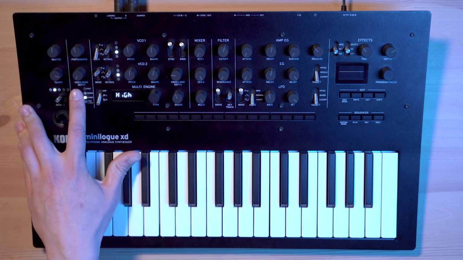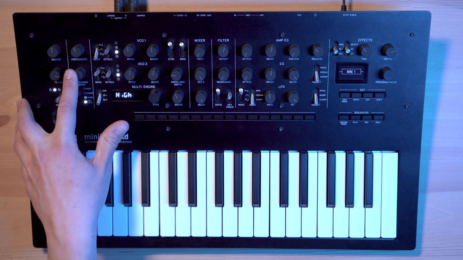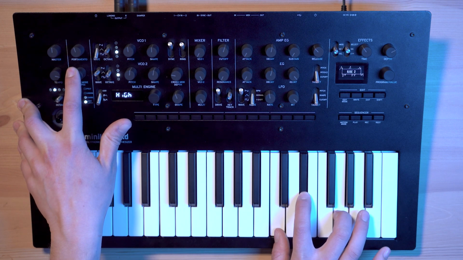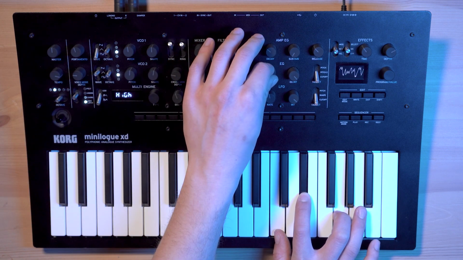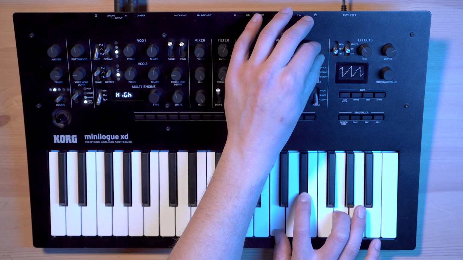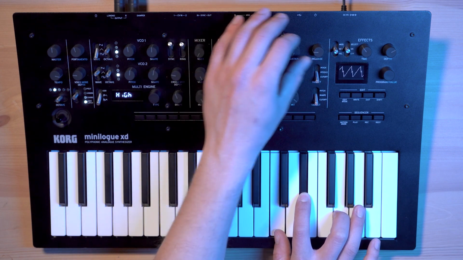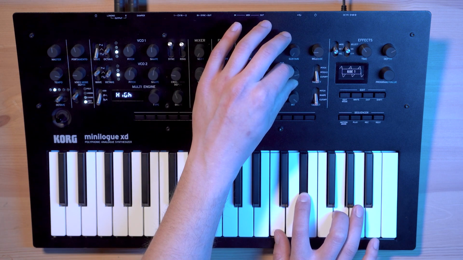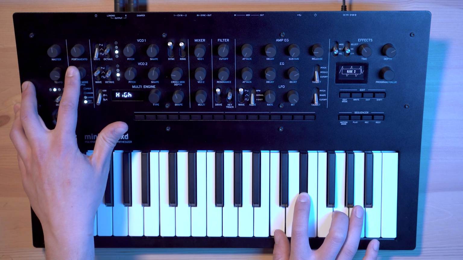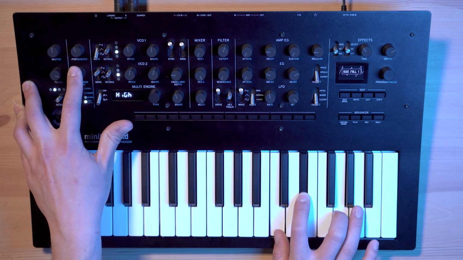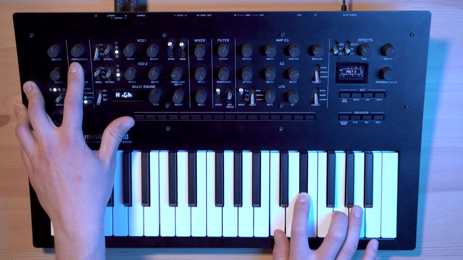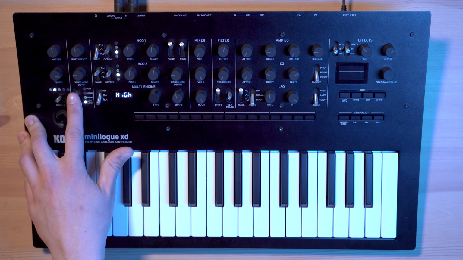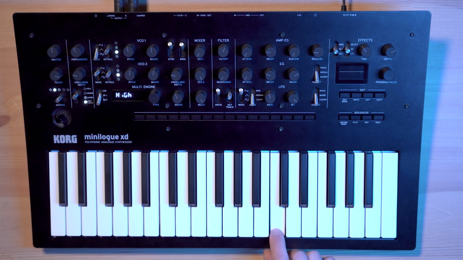The next voice mode is the arpeggiator, where the voice mode depth knob controls the direction of the arpeggiator. And if I flip the voice mode switch down one more, I get a latch.